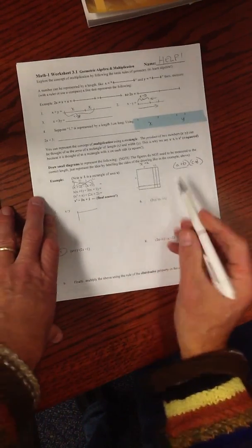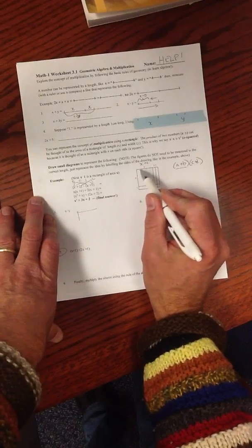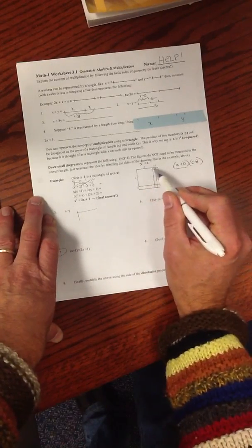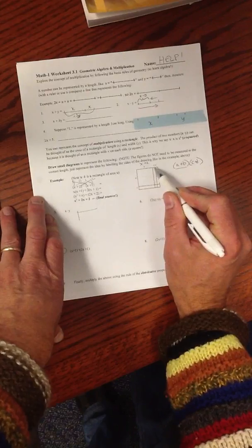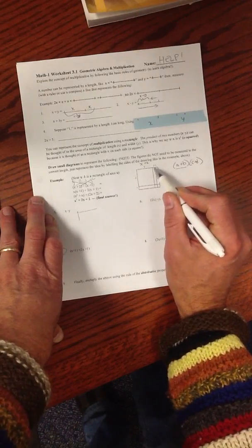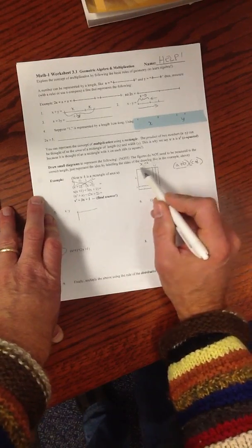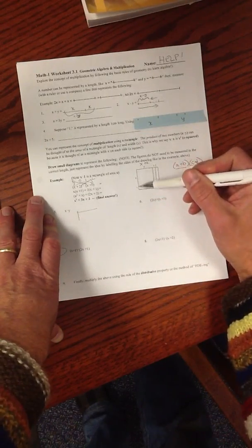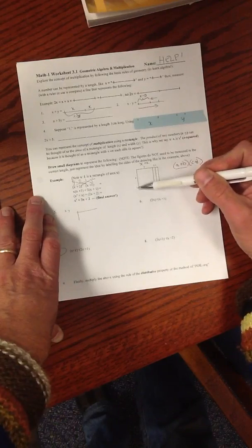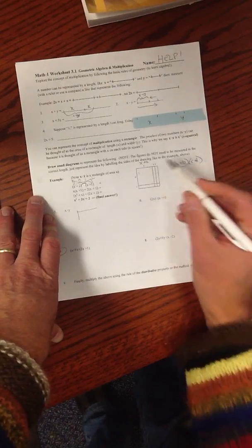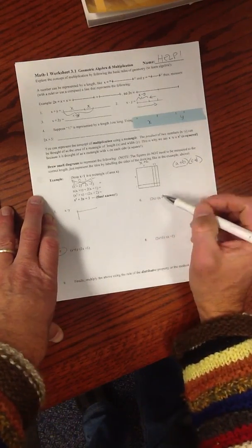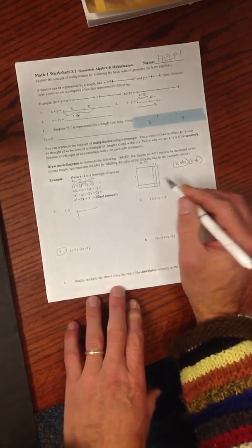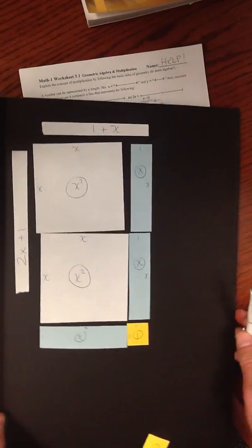So I have an example here. This is a length that's just some amount x and then some determined amount that we'll call our unit 1. So 2 ones makes 2, so this represents x plus 2, this length right here. This length then represents, guess what? x plus 1. And so by multiplying these two, we simply look at the amount we've got here in terms of area. So I can represent that right here with this, okay?